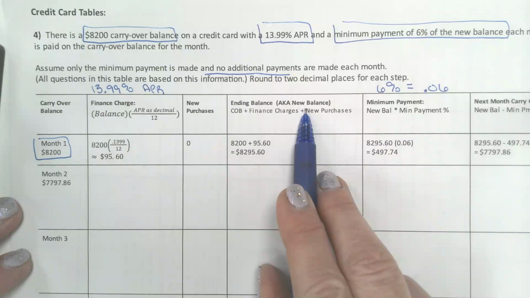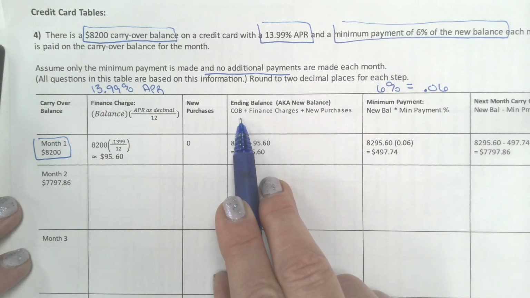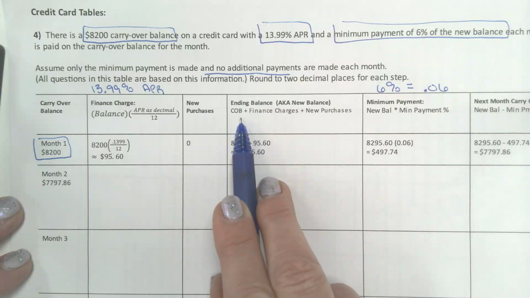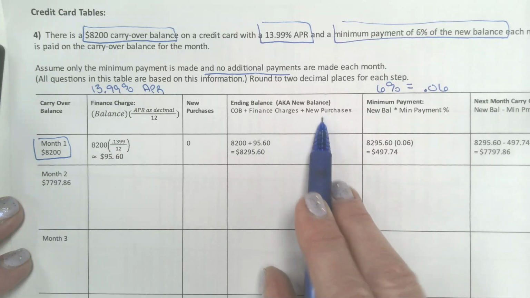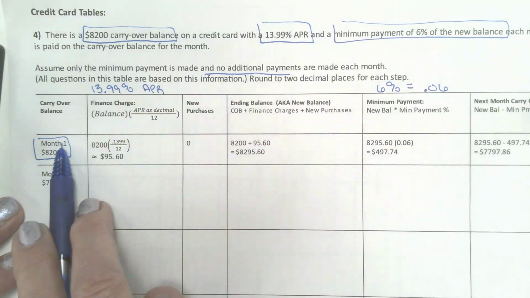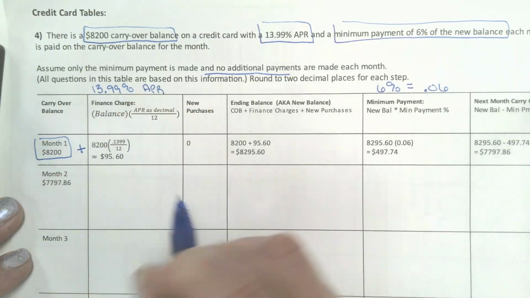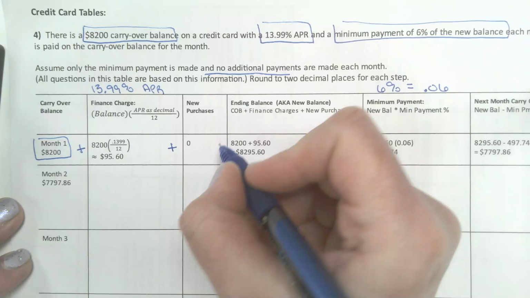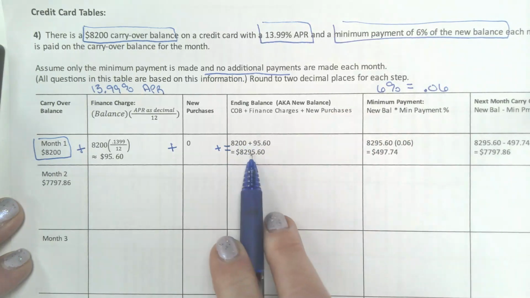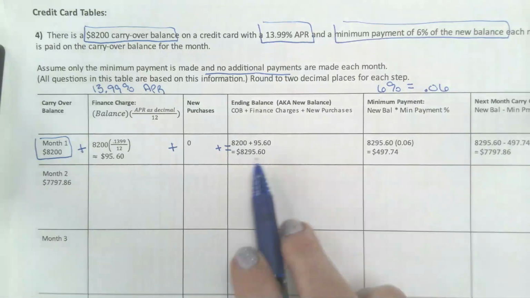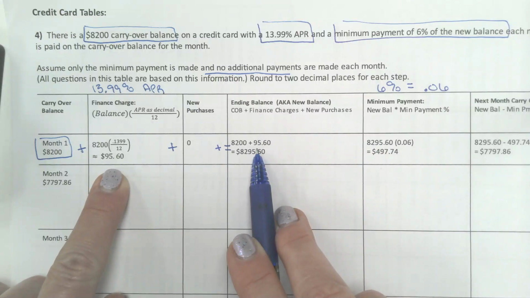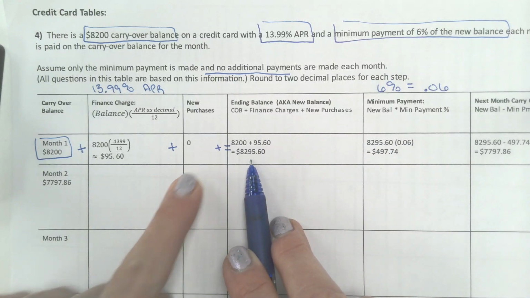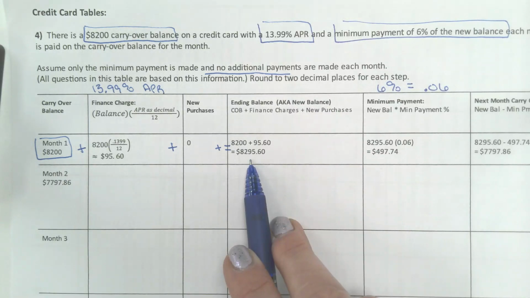They didn't have any new purchases. And so when you're finding the ending balance, which is also the new balance, what you do is take your carryover balance, so COB stands for carryover balance, plus your finance charge, plus your new purchases. So we're going to take that cell, plus that cell, plus that cell, equals that number right there. So that's what I was showing here. I added 8,200 plus 95.60 plus 0. So they have an ending balance of $8,295.60.